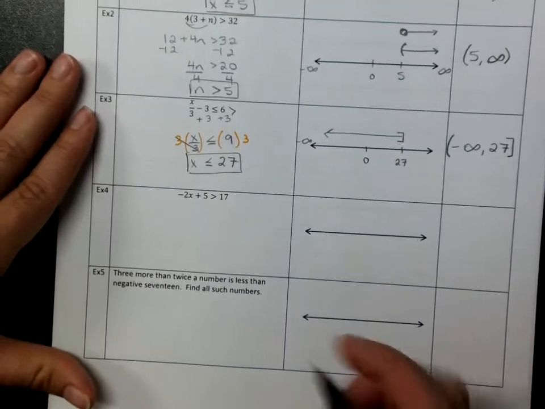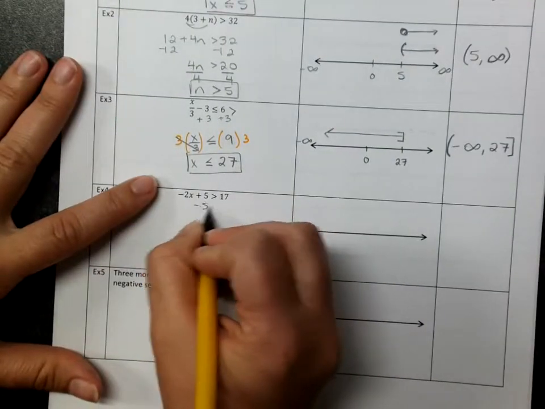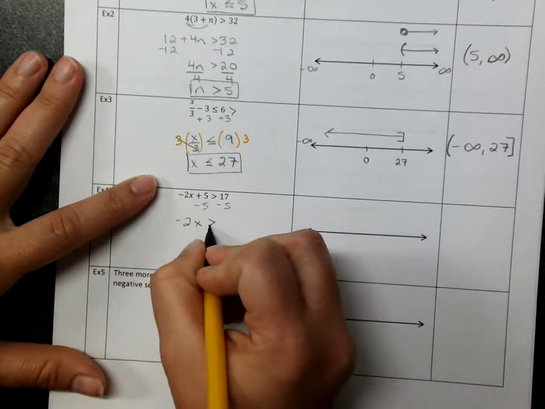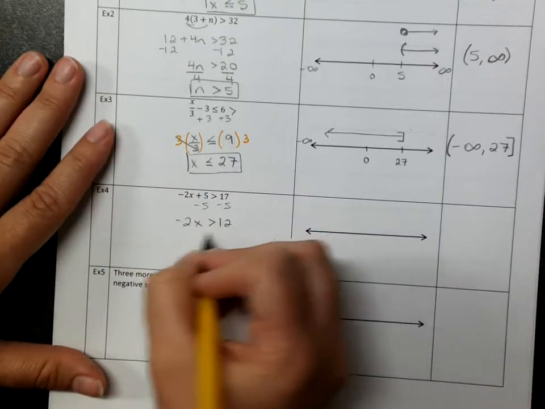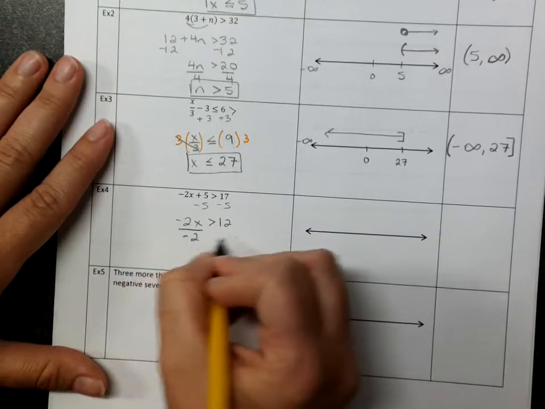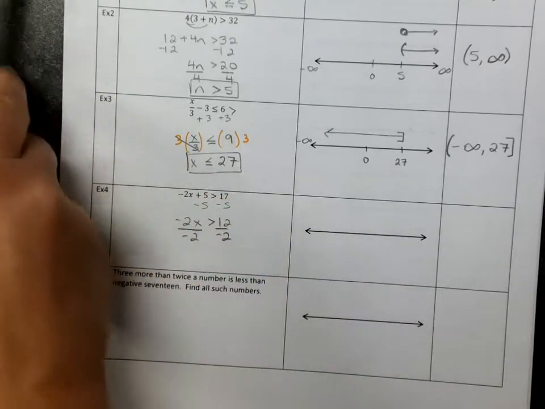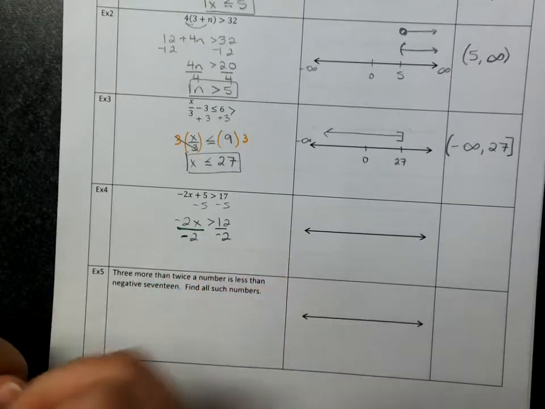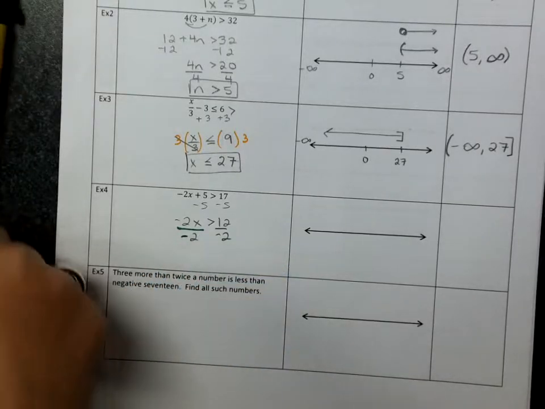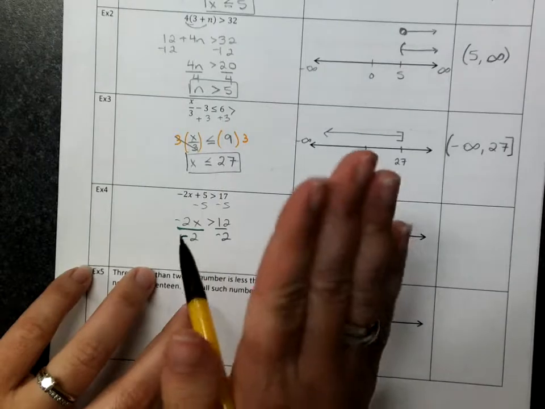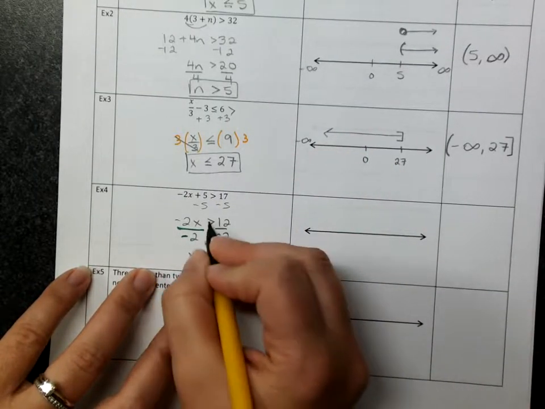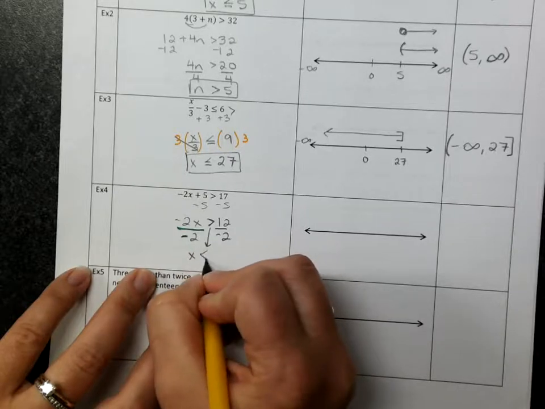Example 4. Again, we're going to solve. I'm going to move that 5. Negative 2x is greater than 12. I'm going to divide by negative 2. Now here is where we are dividing by a negative. When we do that, which doesn't happen very often, that symbol that was opening to the left is now going to open the other way.